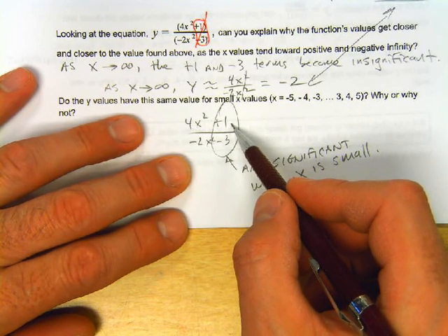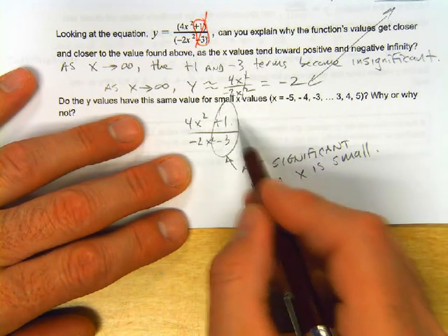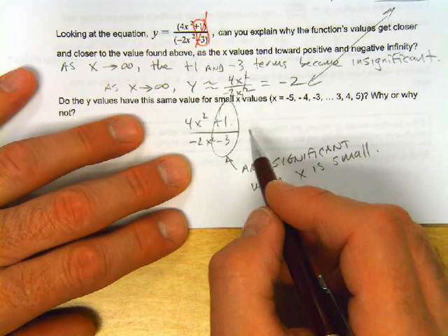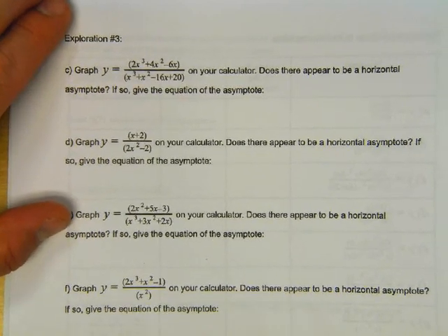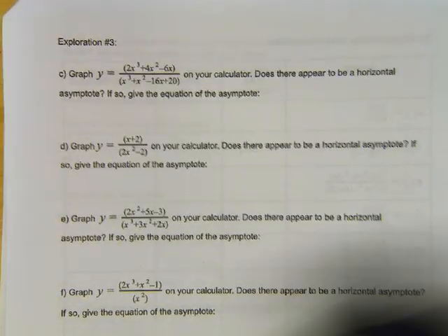It's like saying $1 means a lot to a poor person like me, but it means nothing to a billionaire. Significant when x is small, insignificant when x is big.